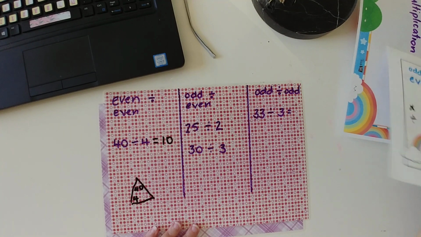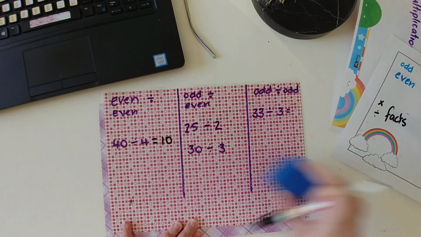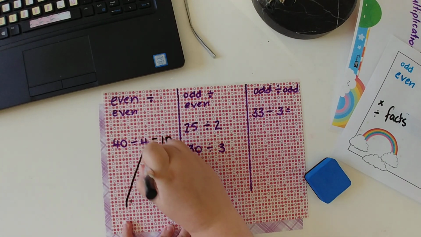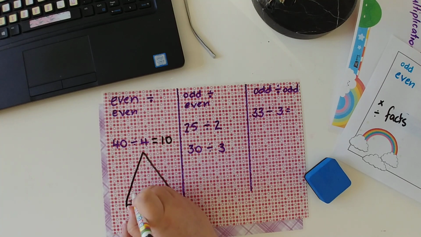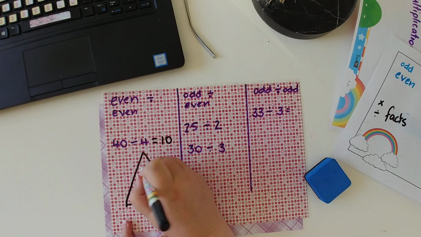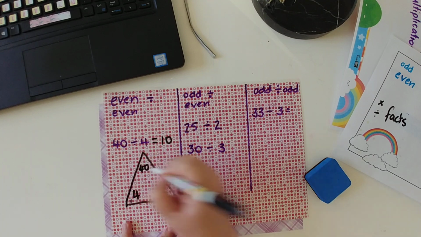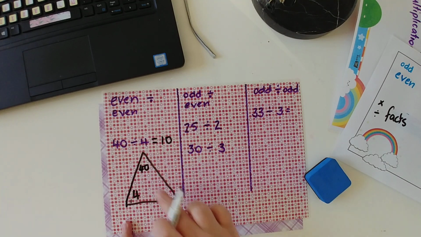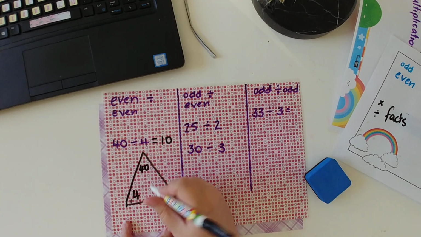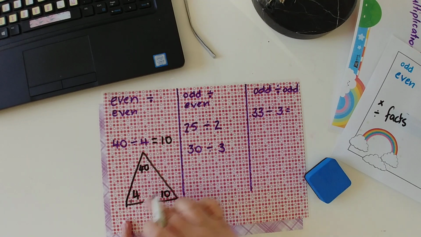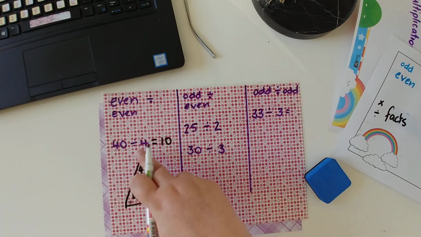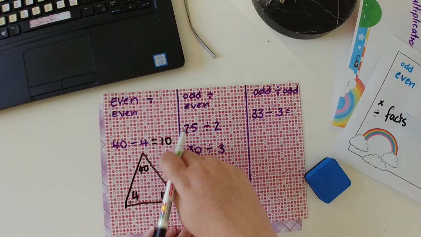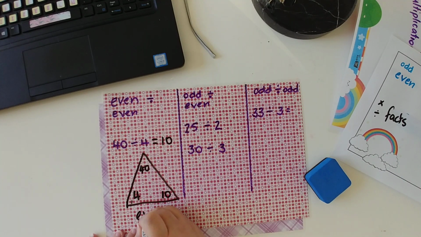Here's my fact family triangle. Here's my 4 in one corner. Here's my big number in the top. 4 times something gives me 40. 4 times 10 gives me 40. Okay, so 40 divided by 4 gave me 10. 10's an even number.